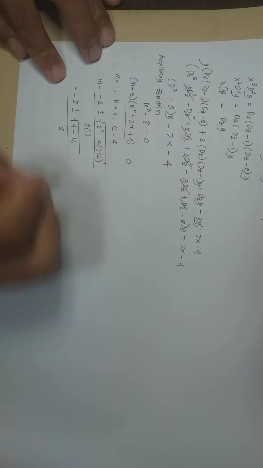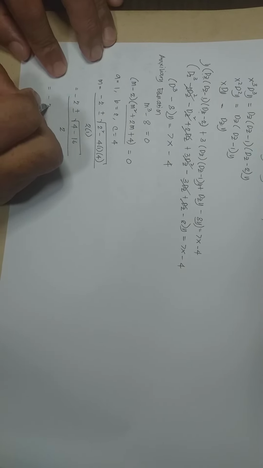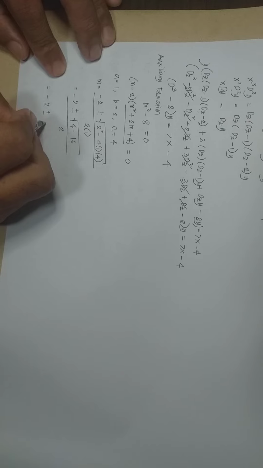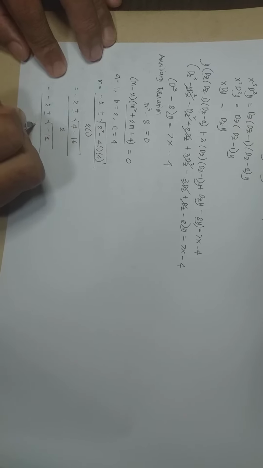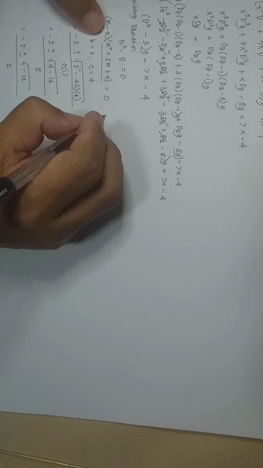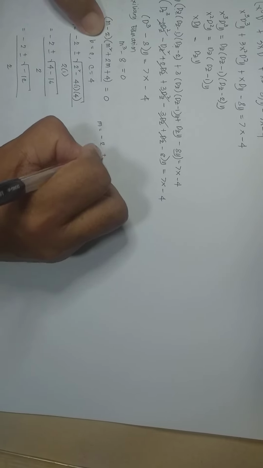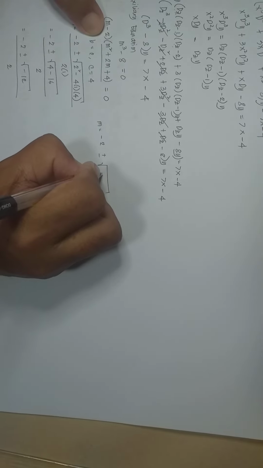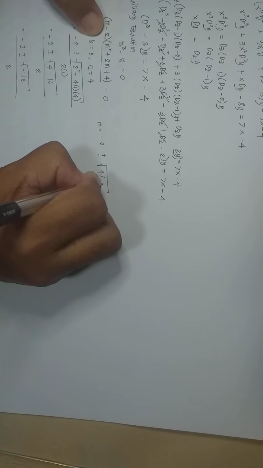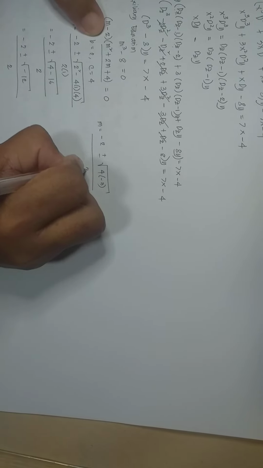Or this is negative 2 plus or minus the square root of negative 12 over 2. Or we can simplify this further as m is equal to negative 2 plus and minus the square root of 4 times negative 3 all over 2.